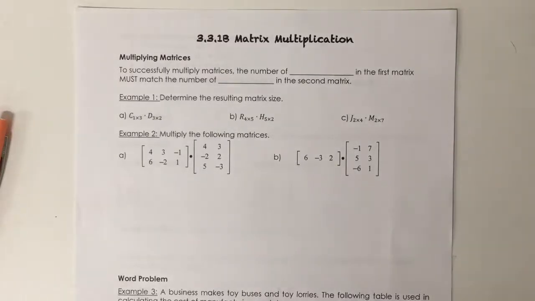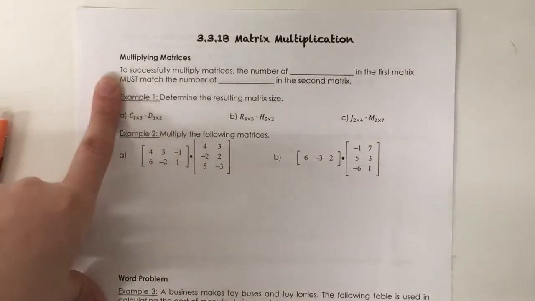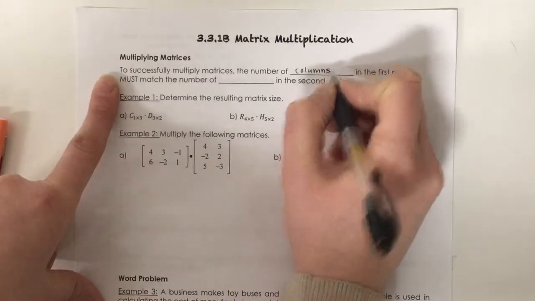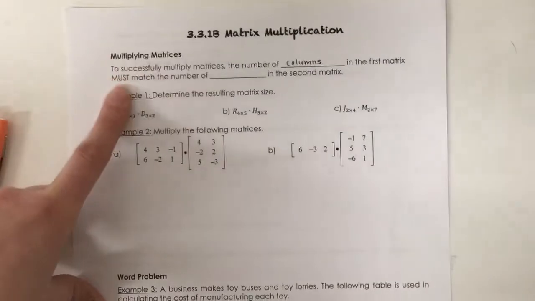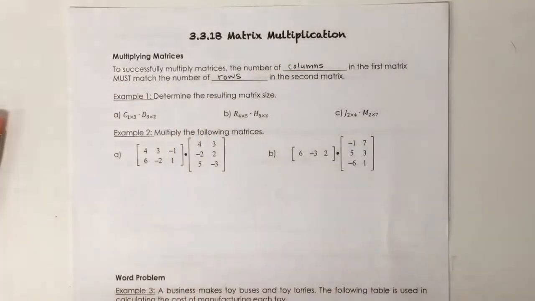As we look at matrix multiplication, it's a little different than our operations of addition and subtraction, because here it doesn't matter if the matrices are exactly the same size. In order to successfully multiply matrices, the number of columns in the first matrix must match the number of rows in the second matrix. So remember, we label a matrix by the rows and then the columns.